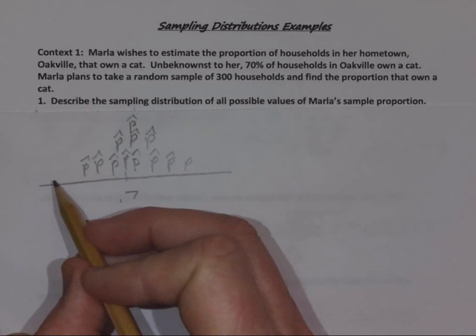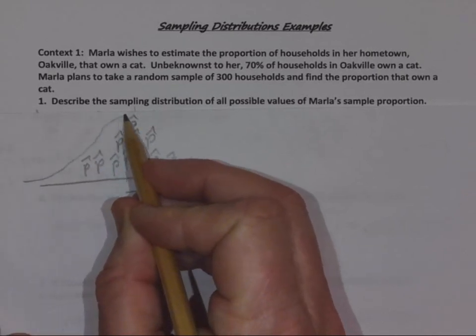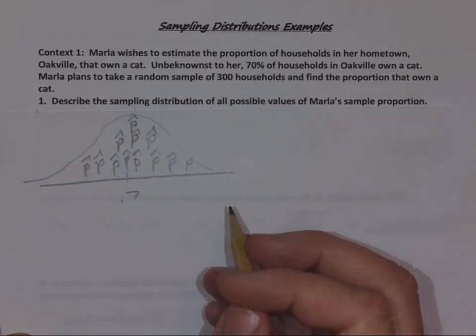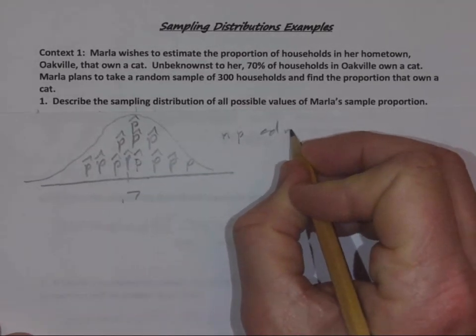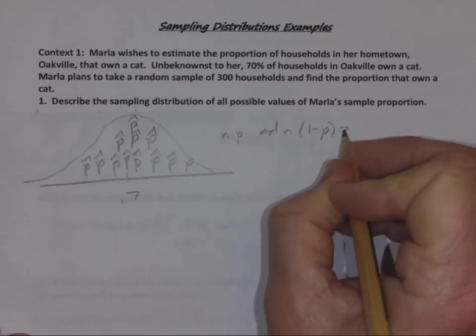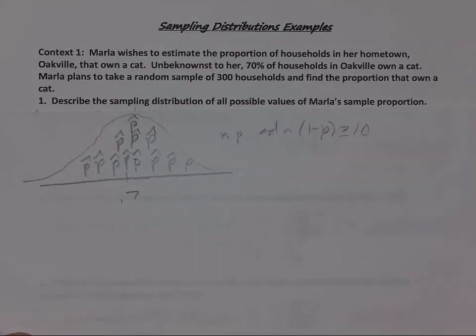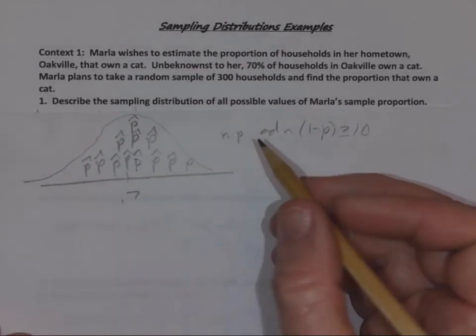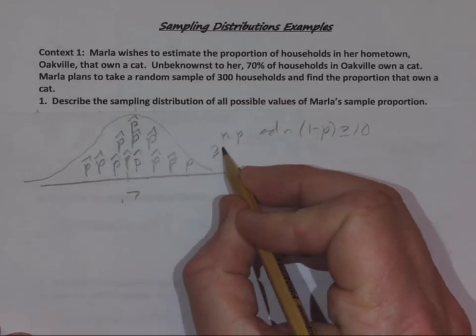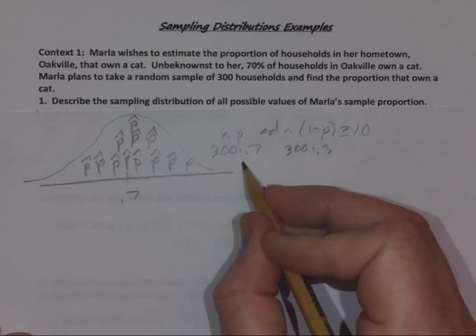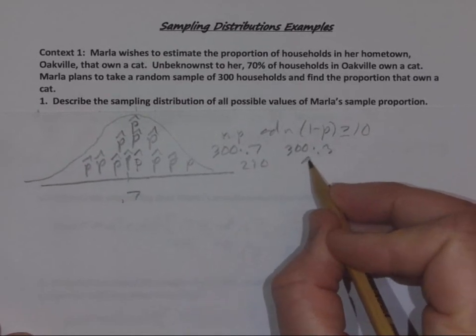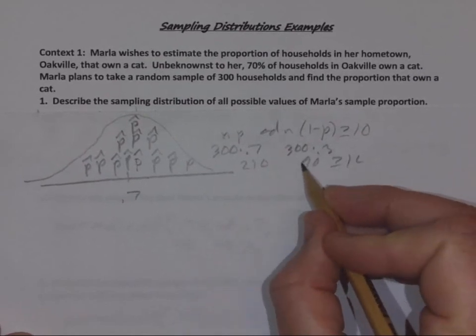You should say to yourself, this is just one of many p-hats that I could have gotten. These p-hats will be approximately normal as long as what is true? That's right, n times p and n times 1 minus p are greater than 10. In other words, that your sample size is big enough, pretty much. And so in this case, we've got 300 times 0.7, and then 300 times 0.3, and that's 210, and that's 90, and they're both greater than 10. Therefore, they'll be approximately normal.